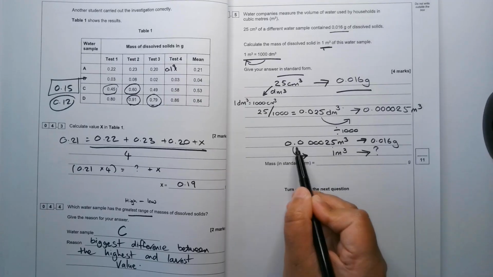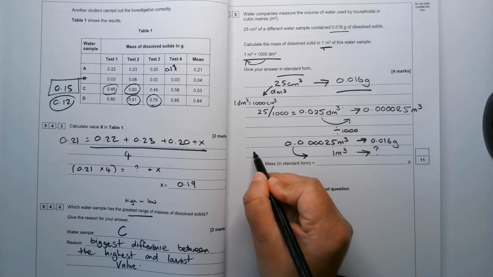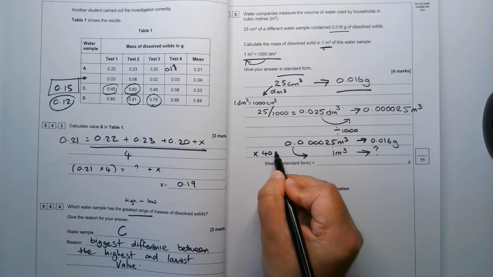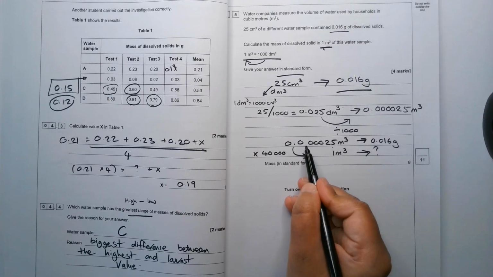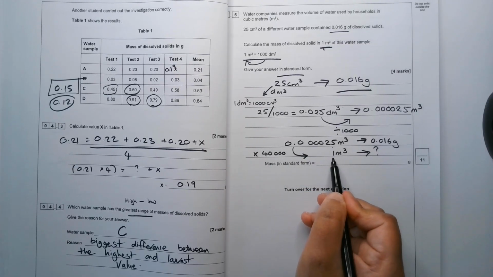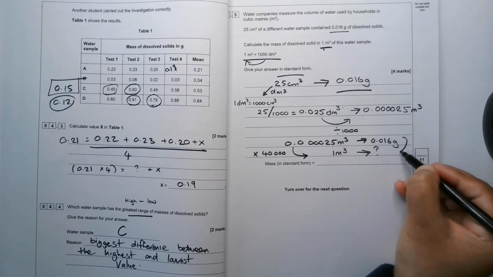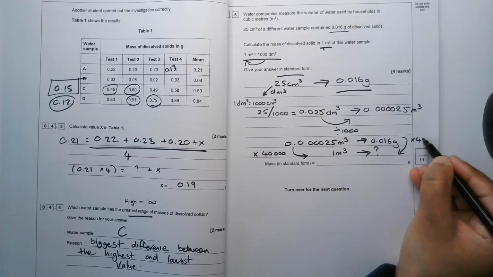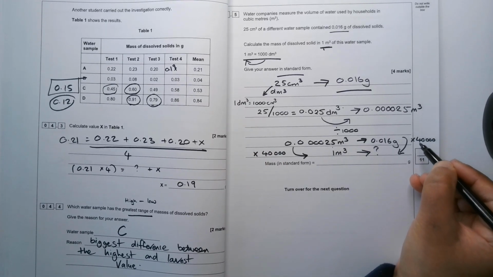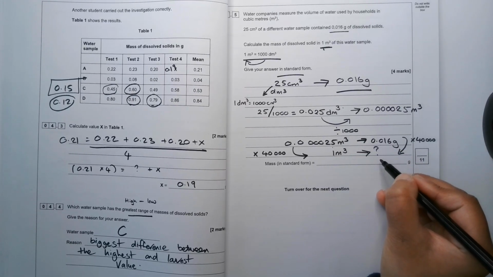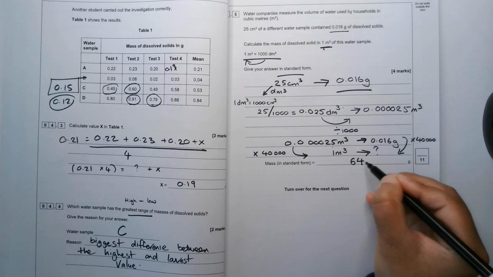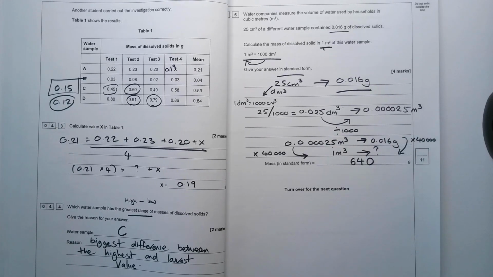I do 1 divided by that, and that should be times 40,000. So that number multiplied by 40,000 gets me 1. Whatever I do on the left hand side, I need to do on the right hand side, so times that by 40,000 also. When I do 0.016 times 40,000, I get 640 grams. That's my answer.